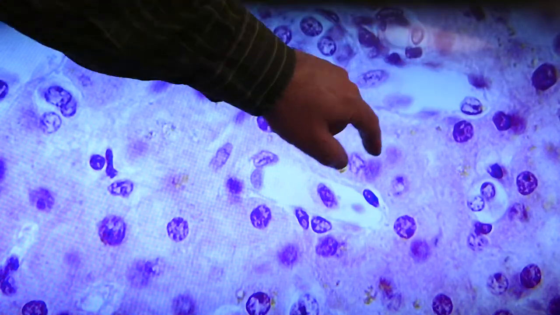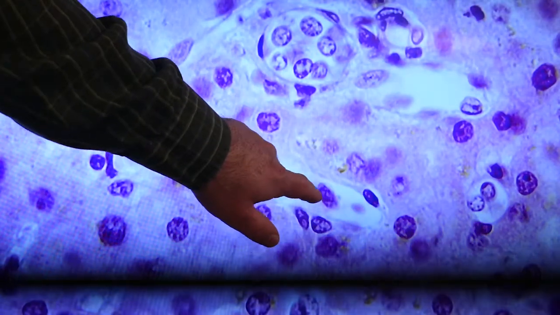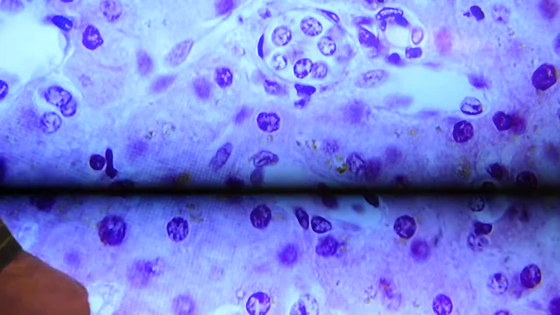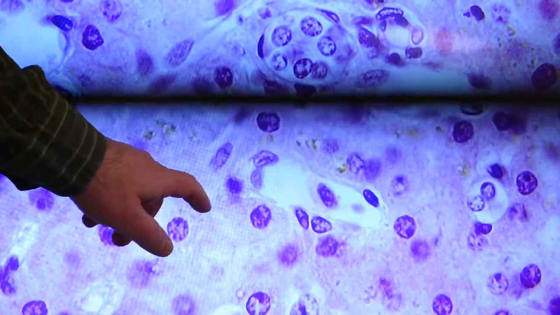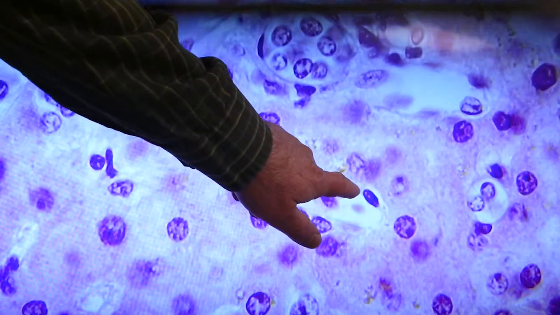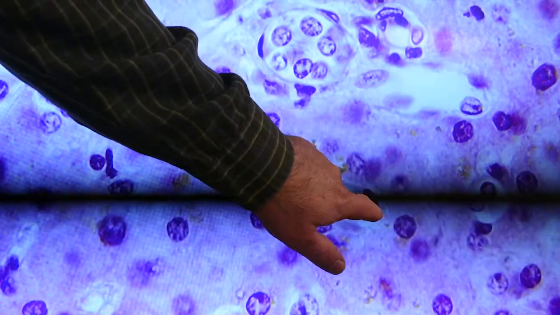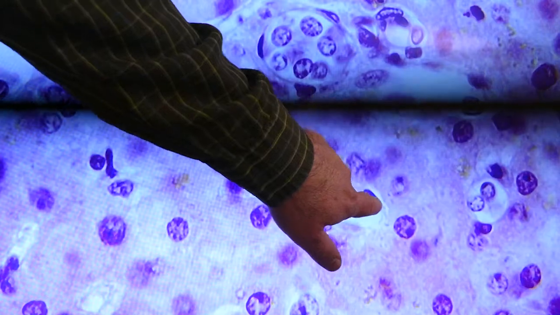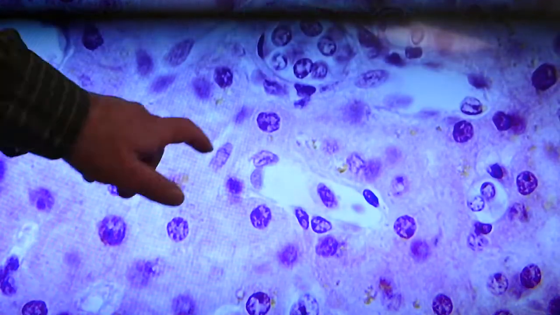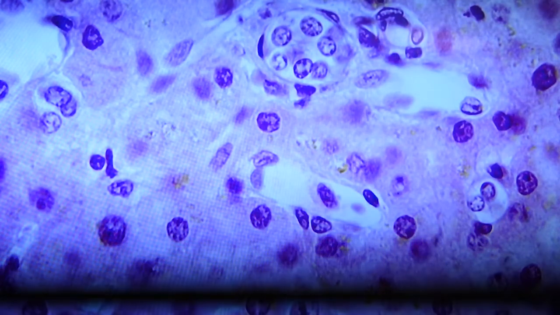So again, we have sinusoids, we have endothelial cell, we have a Kupffer cell, we have plenty of hepatocytes, we have a little bit of the space of Disse showing up outside of this, especially between that nucleus and the next hepatocyte, that white area across that side. And we have a bile ductule.